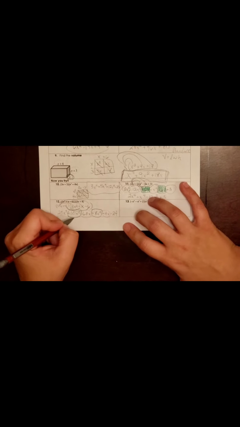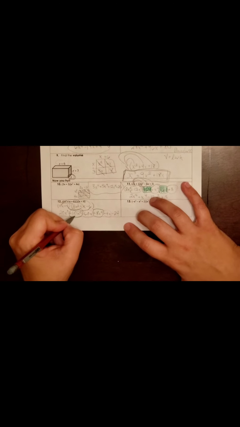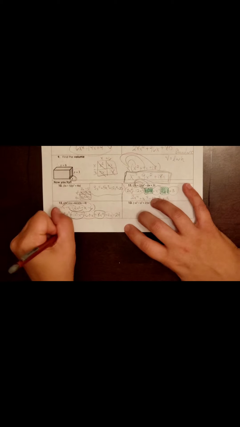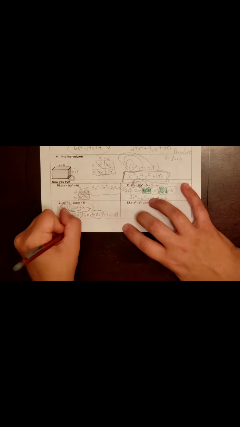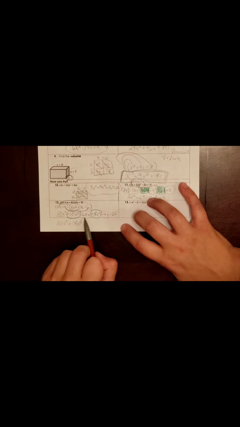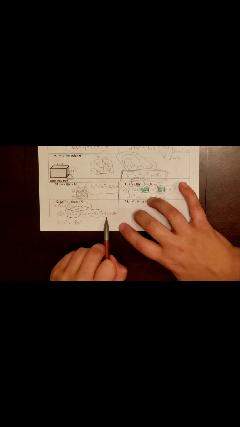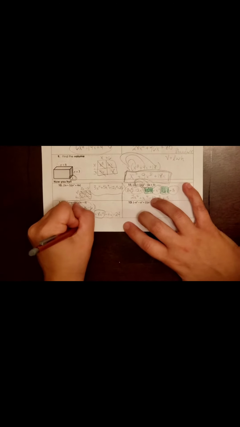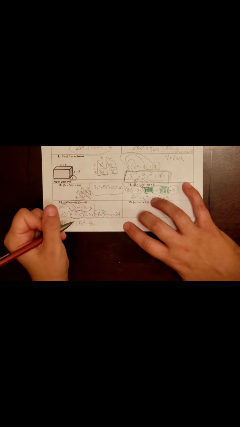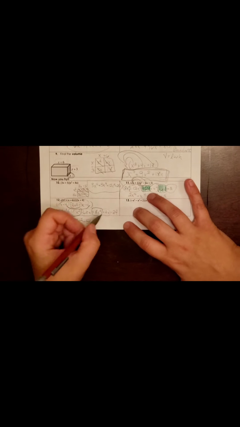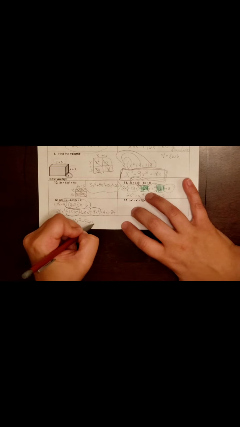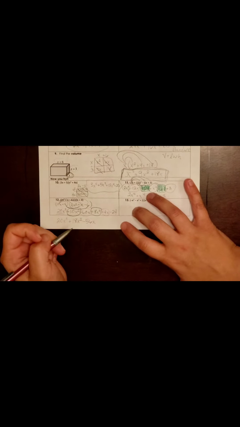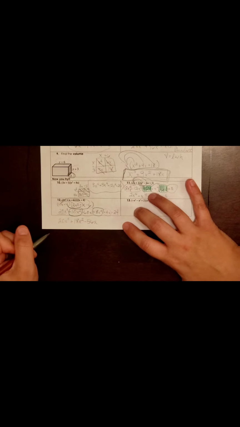Now we're going to do positive 10x squared plus positive 8x squared, which is positive 18x squared. Now we're going to do negative 60x plus 4x. Negative 60 plus 4 makes a negative 56. So negative 56x. Remember, we're not messing with the exponents when we're adding. We only do that when we multiply.